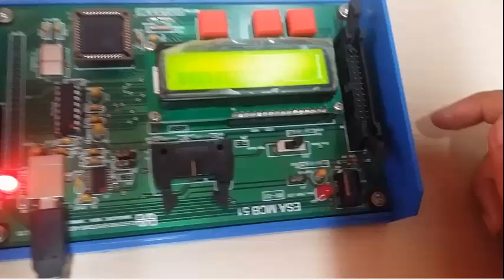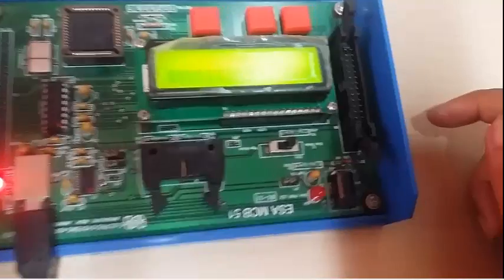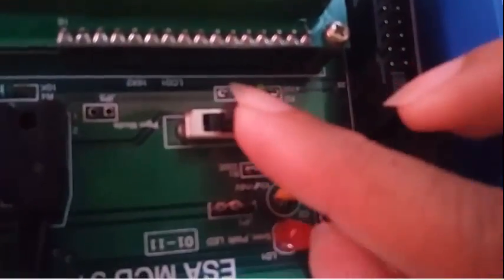The video demonstrates serial communication through 8051. When we are dealing with the hardware part of serial communication through 8051, make sure that the board is always in program mode, not in execute mode. So, first of all, we go on and switch from execute mode to program mode.